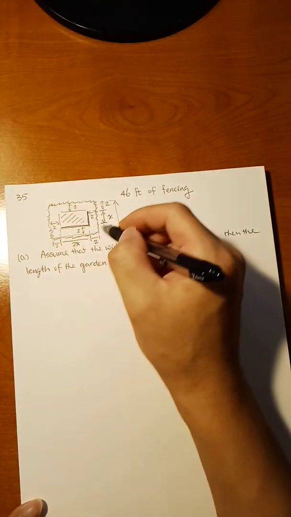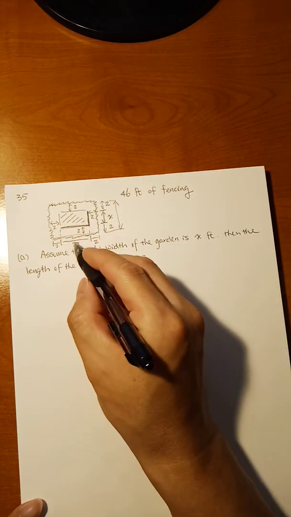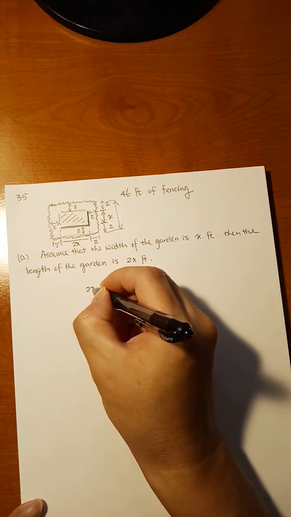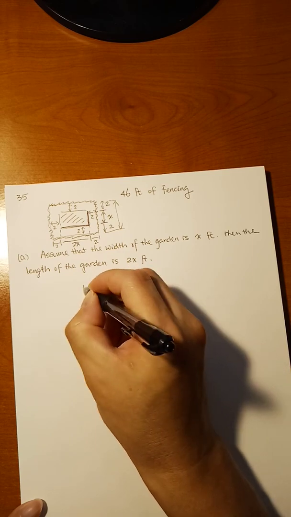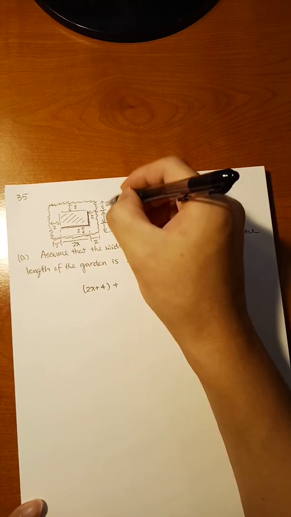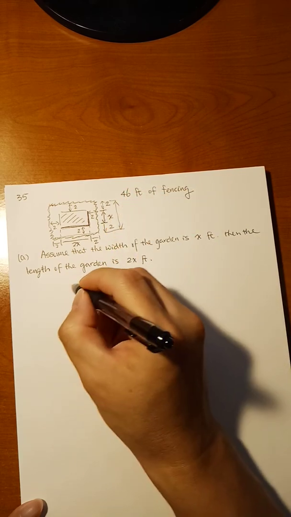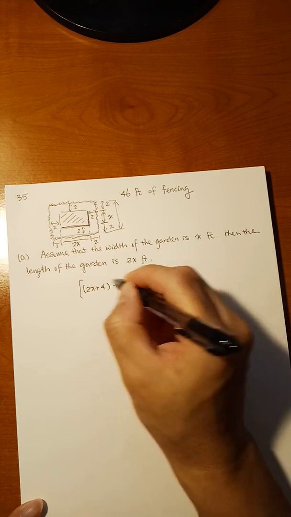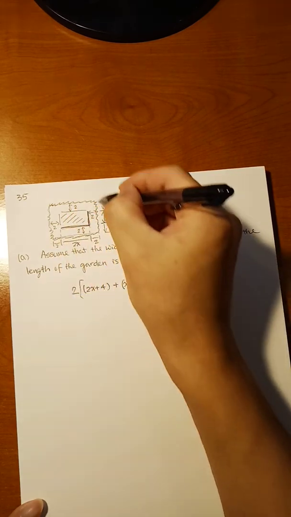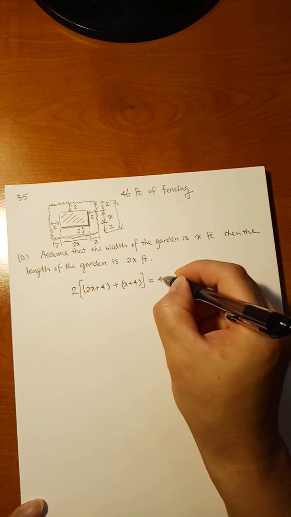Okay, the total perimeter is 46 feet. So you get 2x plus 4. This is the length, and plus the width, x plus 4. This is the width, and put them together and double, you'll get the total perimeter. So it's equal to 46.